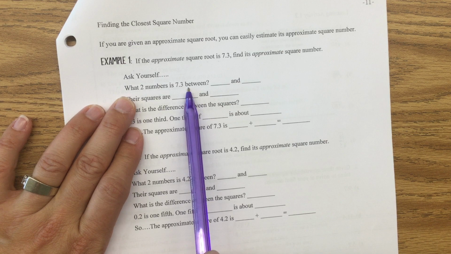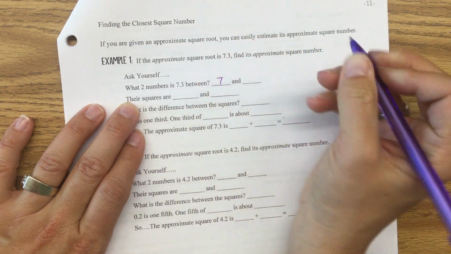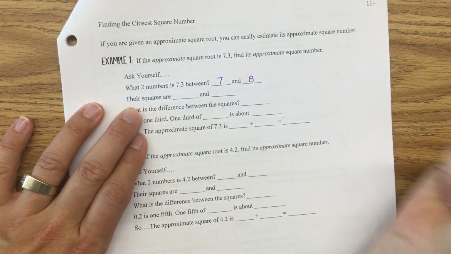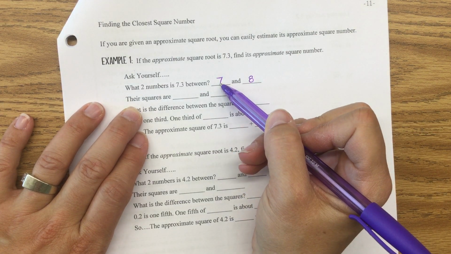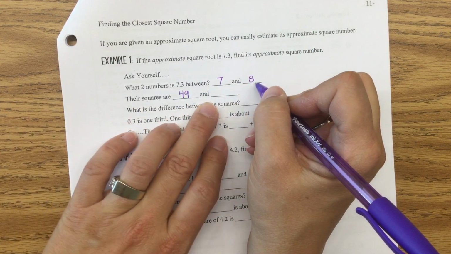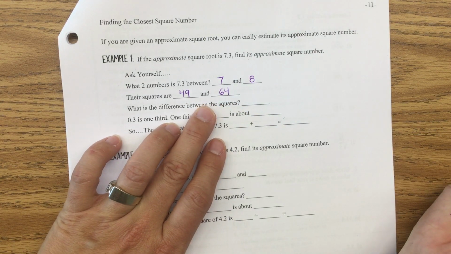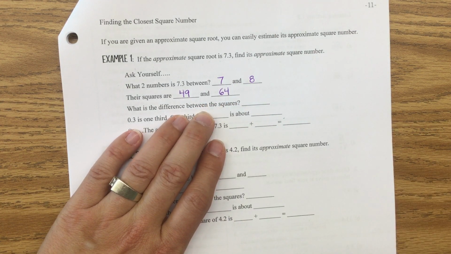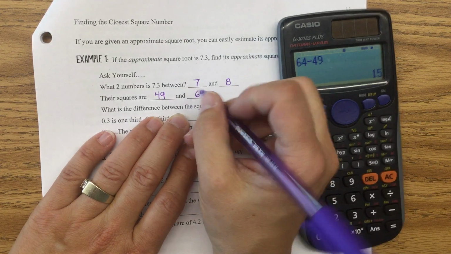Okay, well, that's pretty easy. Take away the decimal place and we have 7, and the next number up is 8. What are their squares? Well, the square of 7 is 49, and the square of 8 is 64. What's the difference between them? If I go 64 minus 49, that gives me 15.